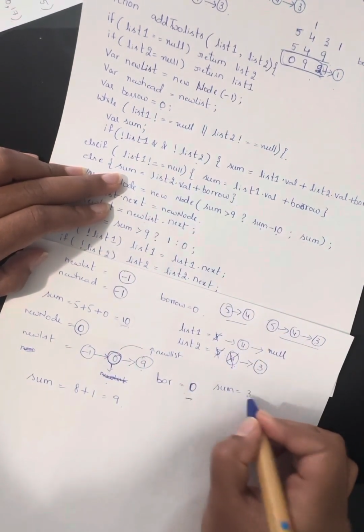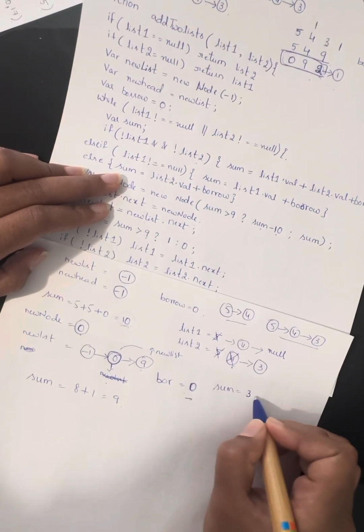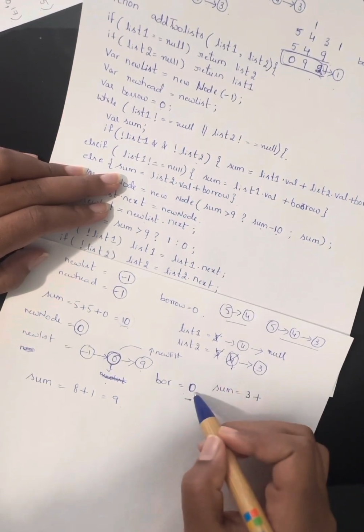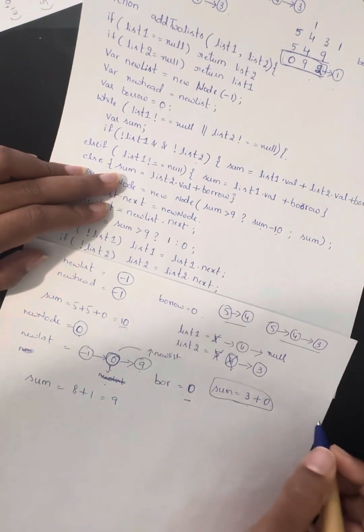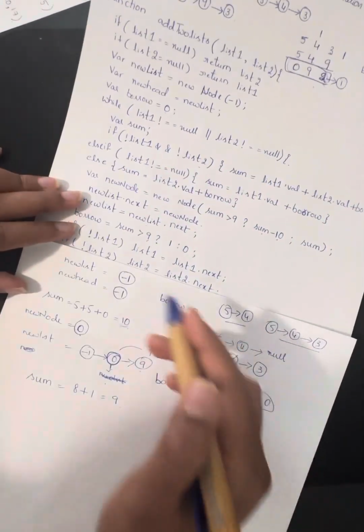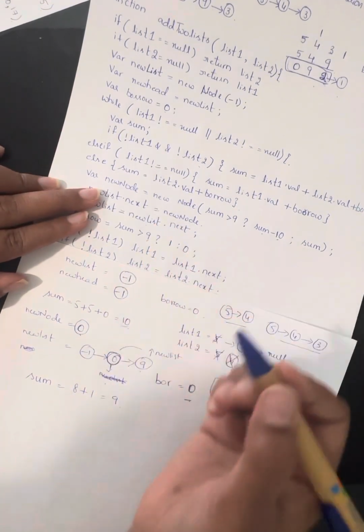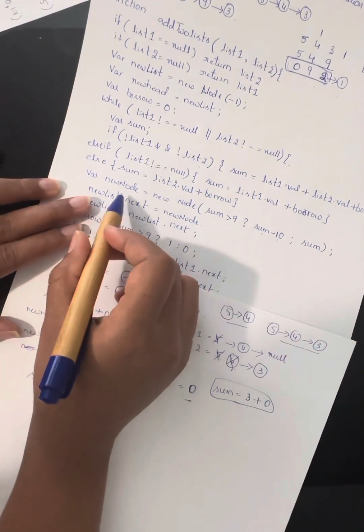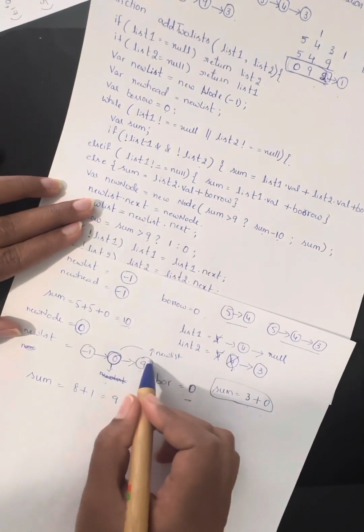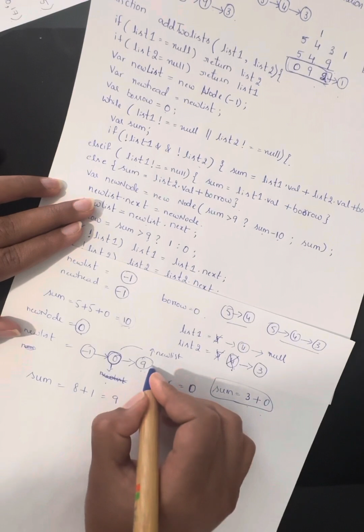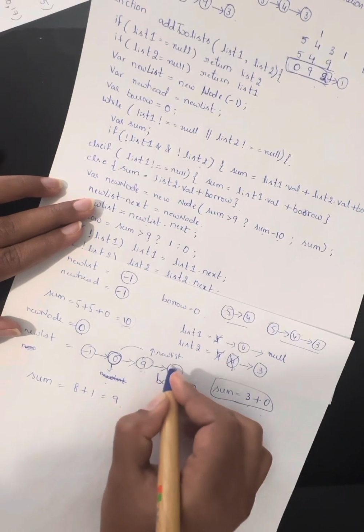So list 2 dot value is 3 plus borrow, and the borrow we have is 0. So sum is 3, and we create a new node with the value 3, and that new node is added to the new list dot next. So new list we have at node 9, so new list dot next becomes 3.